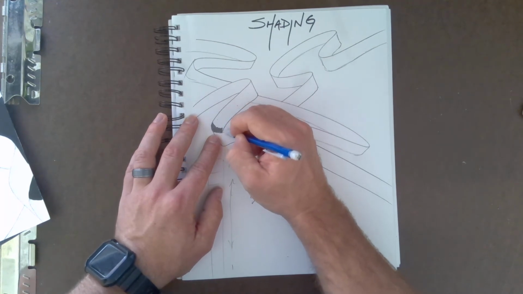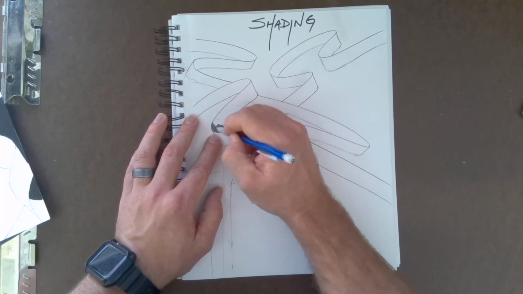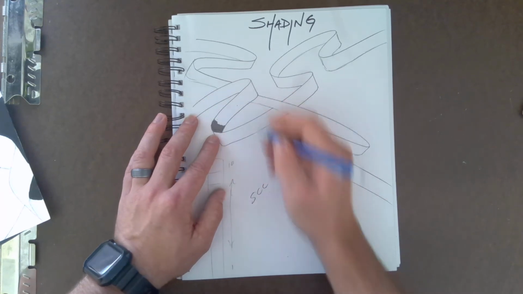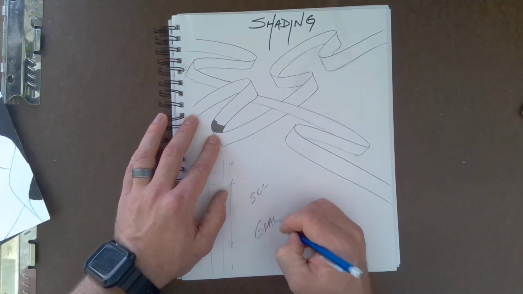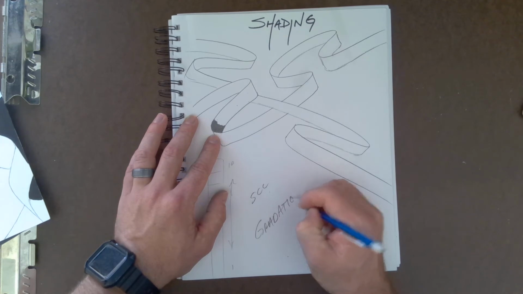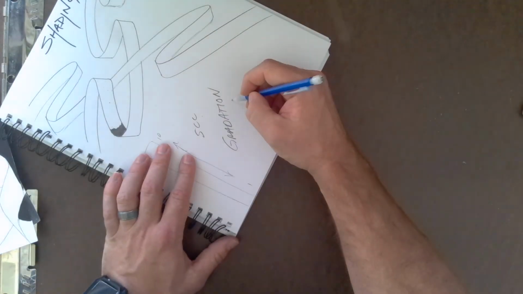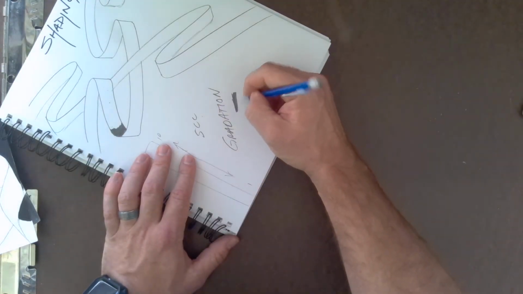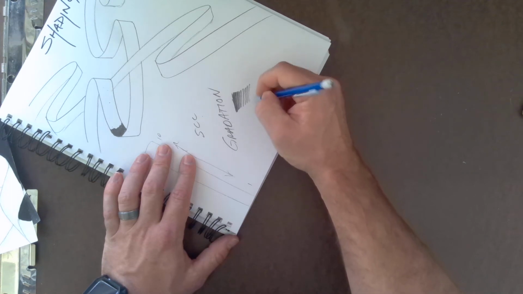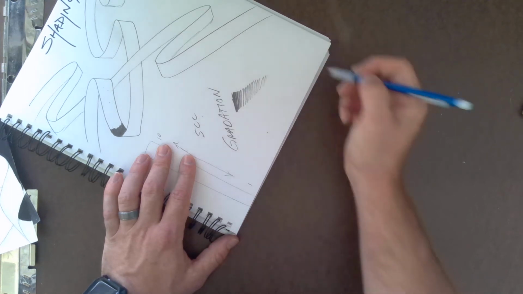I would recommend shading this in pretty much like a gradation scale. If you remember the gradation scale, gradation is just when values go from light to dark gradually.